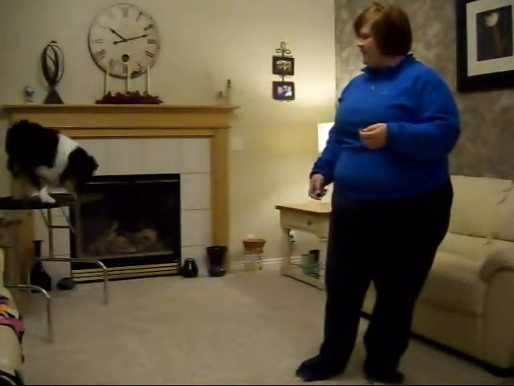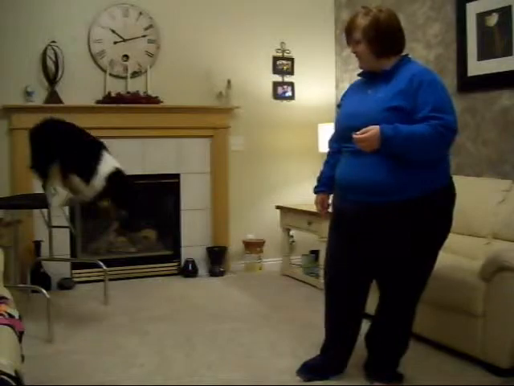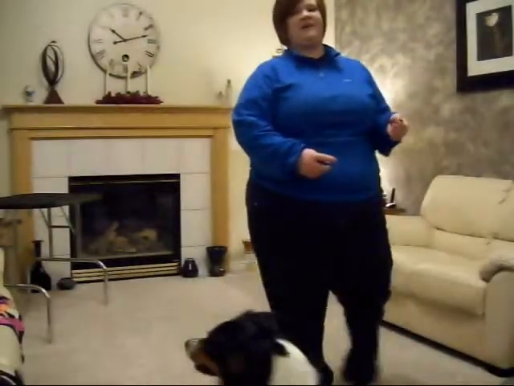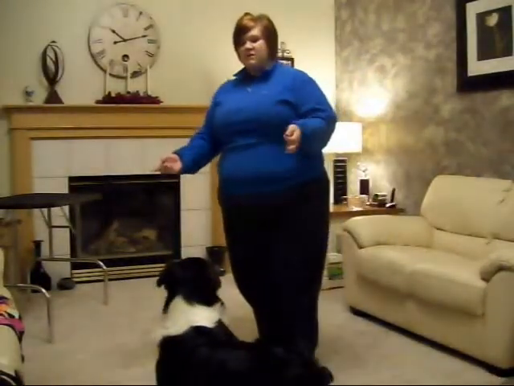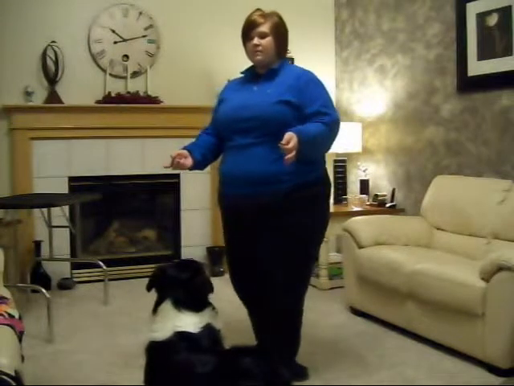So I'm going to introduce Nikita here. This is my Australian Shepherd. Come here, Nikita. Come on. Yeah, good girl. Okay. She's not supposed to leave the table until I tell her okay. That's why she was waiting. So she's been trained with the clicker. She already understands that click means treat. So just as a quick overview, this is how we use the clicker.